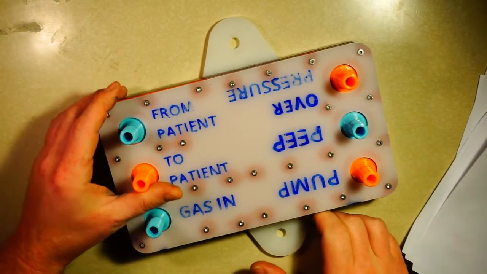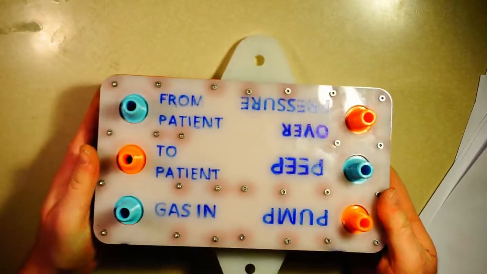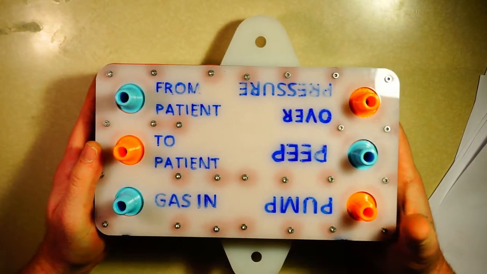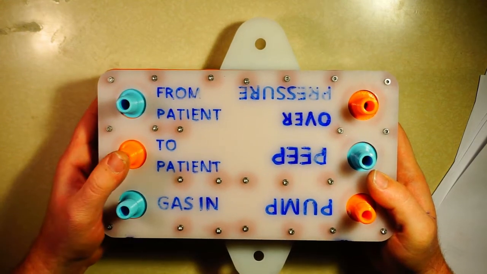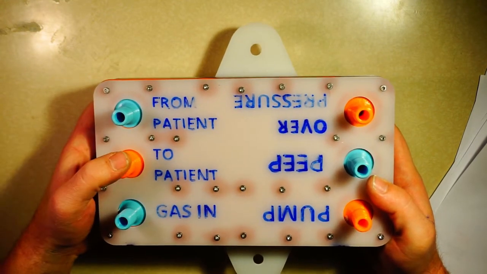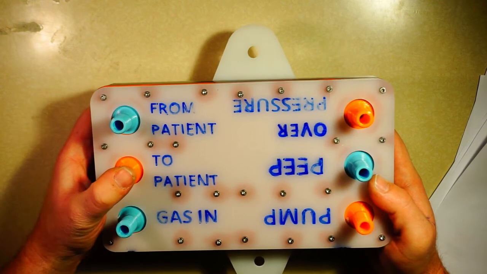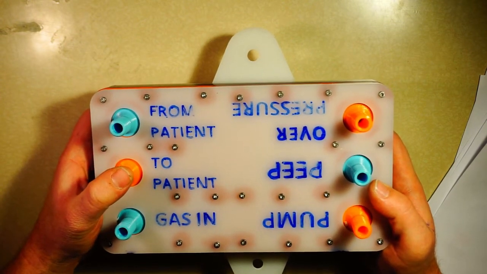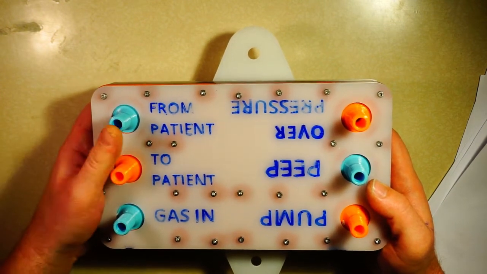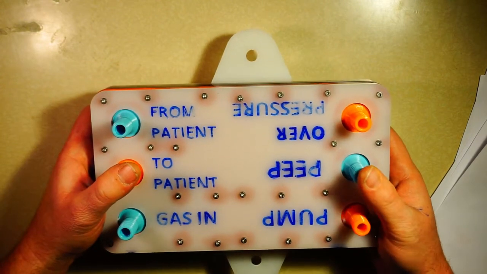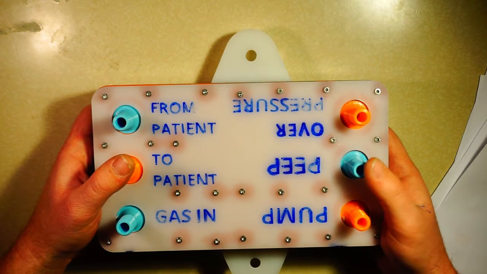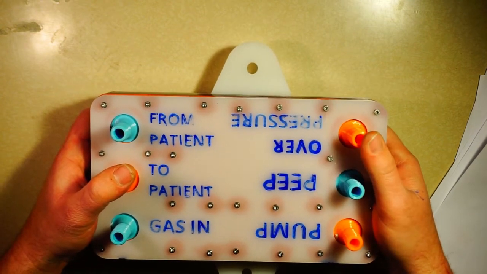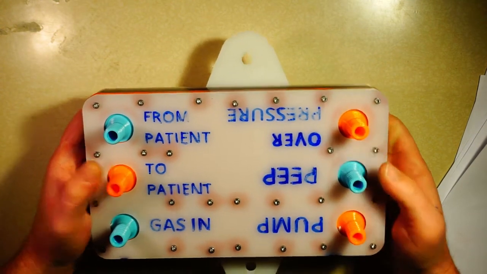Okay, so here is the valve block. It has ports for the pump, the gas in from the Venturi mixer, to and from the patient. These go to the Y tube right before the HME and the nasal cannula, intubation set or mask, and then to the patient. And this goes to the PEEP port on the liquid tank, and this goes to the overpressure port on the liquid tank.